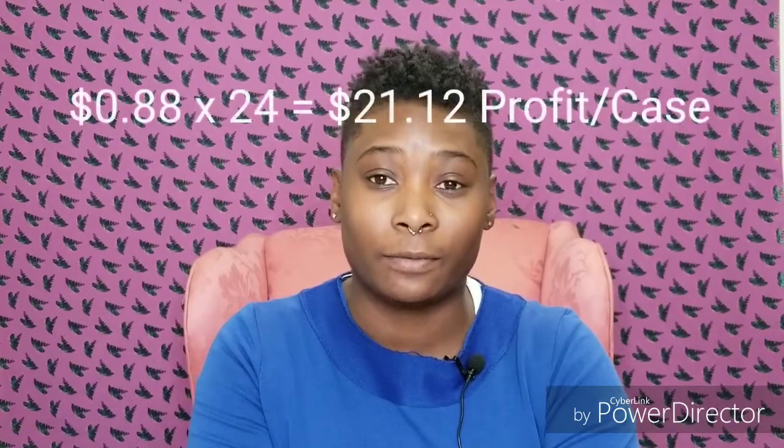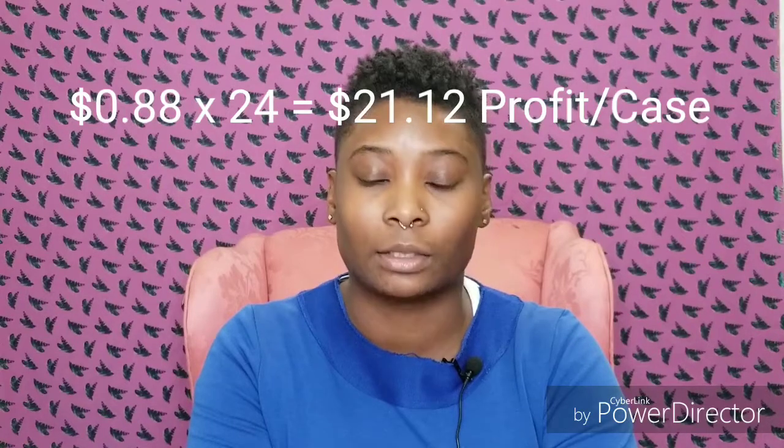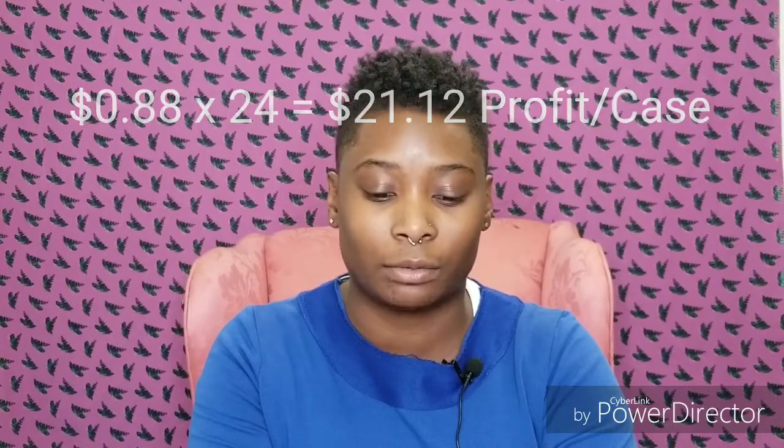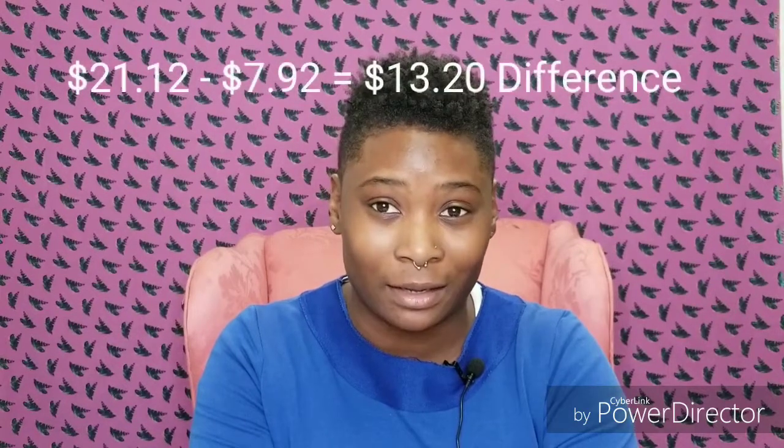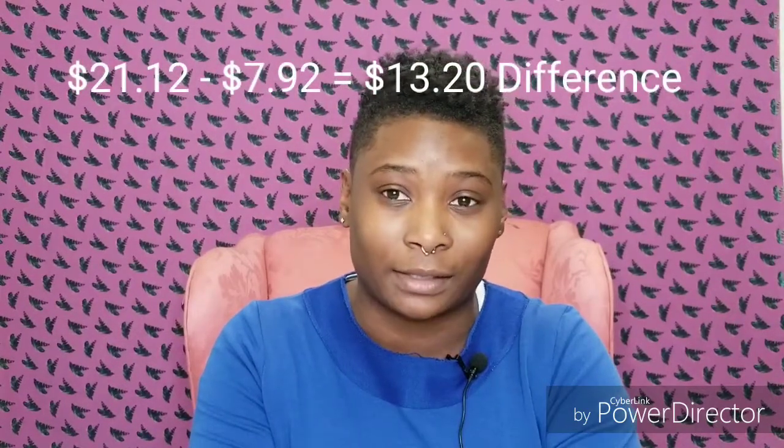But anyway, if you charge $1.25 for each bottle, you would make an 88-cent profit. So already that's 55 more cents that you're making per bottle. 88 cents times 24 bottles in the case is a profit of $21.12 per case. They lost $13.20 by not charging the right price.